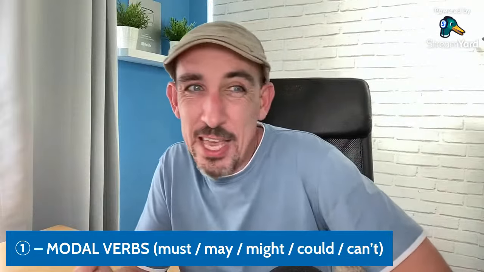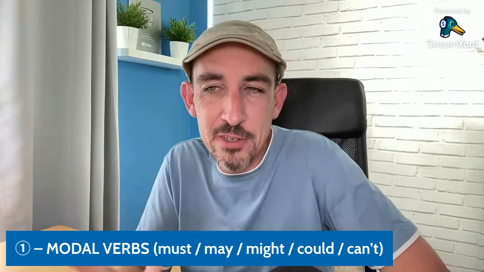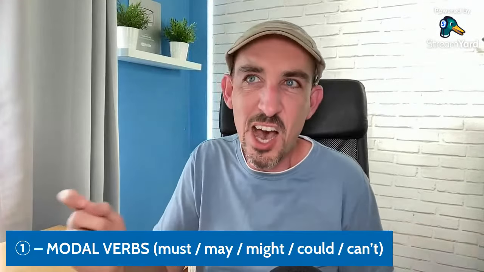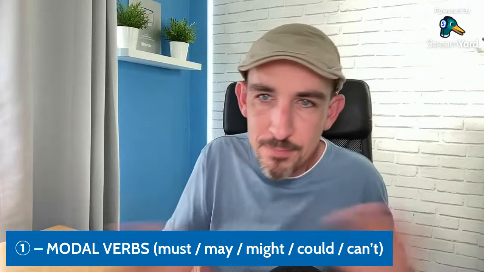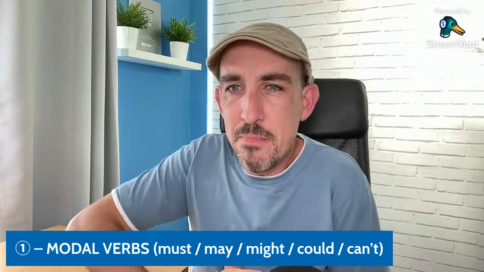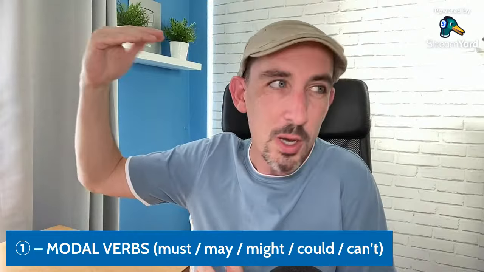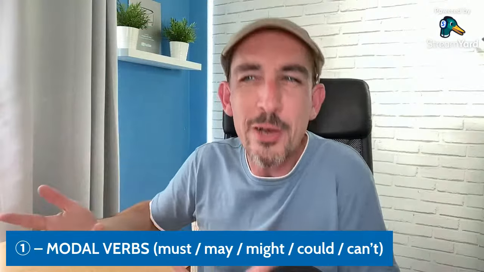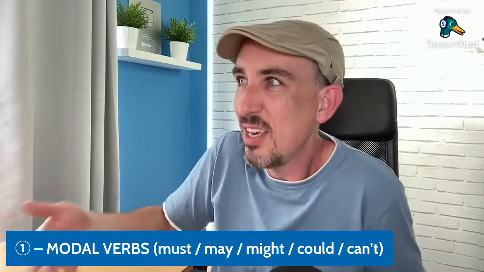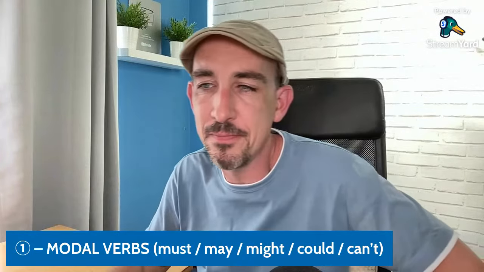The common mistake with this is that students often put the word to after the modal verb. Like, I must to go. No. I can to play. No. We do not need that. And basically, the main thing is that we use must to express that something is almost definitely true. Like, wow, his English is perfect. He must be English. He must be from England.